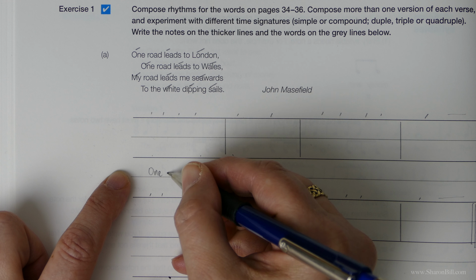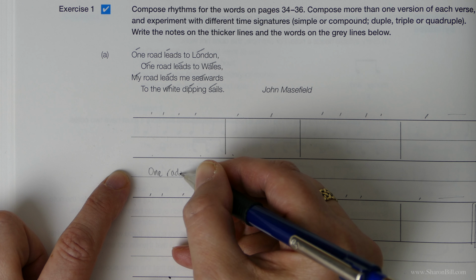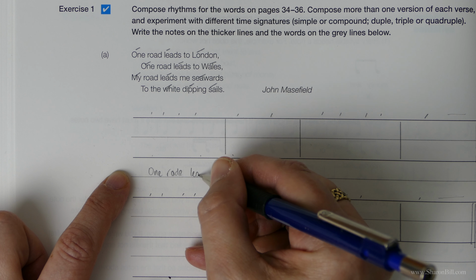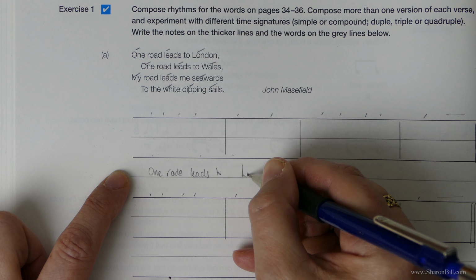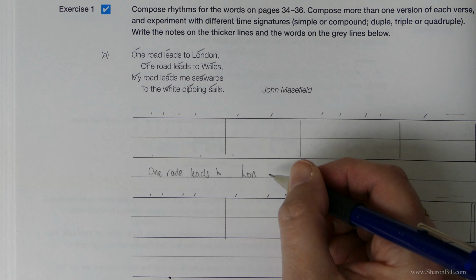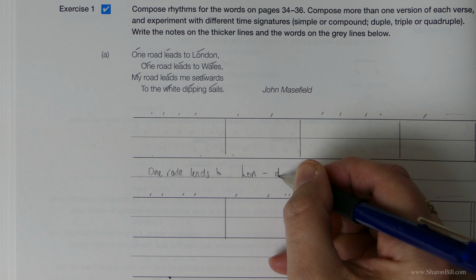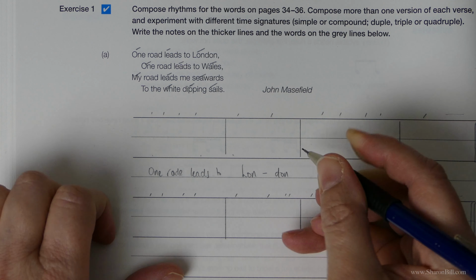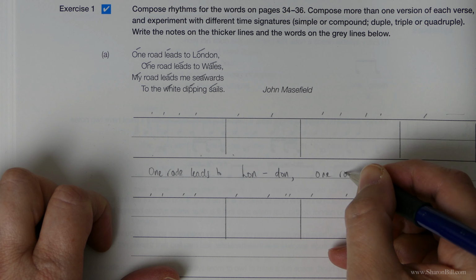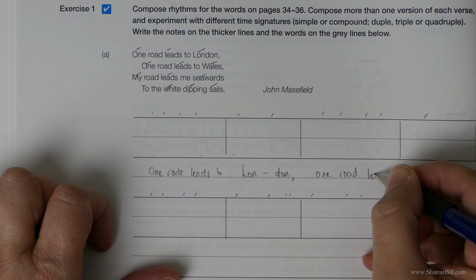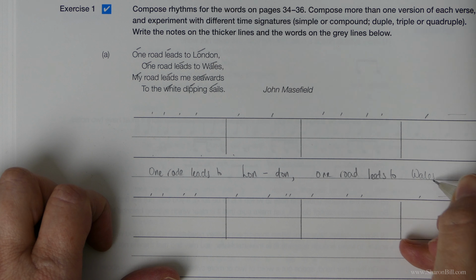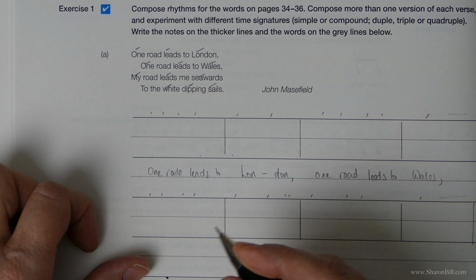One road leads to. Now we've got to divide the syllables. So you divide it in the middle of the word, split the consonants, London, comma. One road leads to Wales, comma. That's that bit.